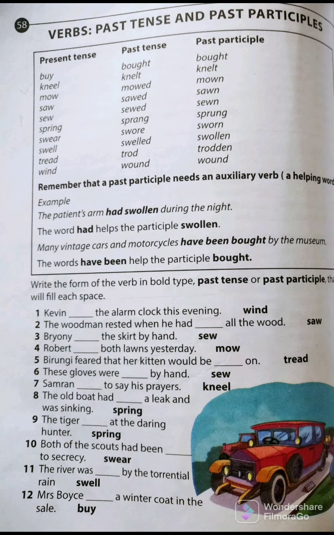So these verbs have different forms: present form, past form and participle. In the box we can see in the bold letter present tense, past tense and past participle. Let's see what are the verbs in present tense.